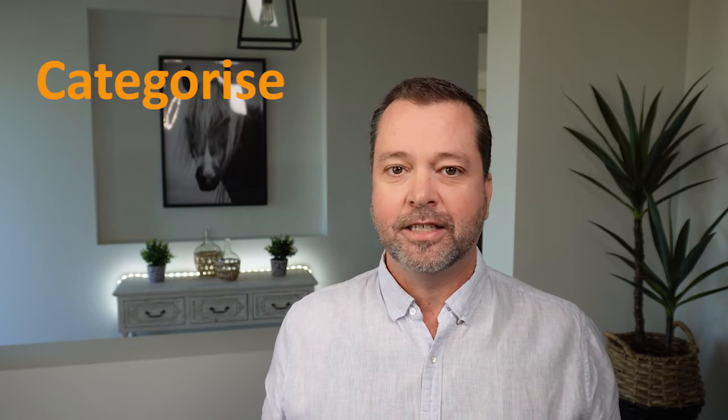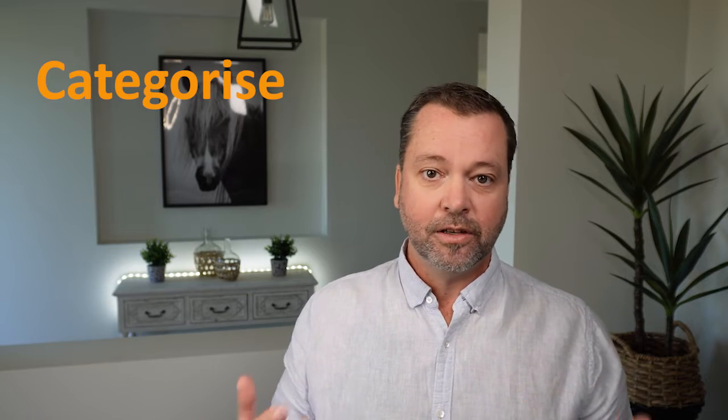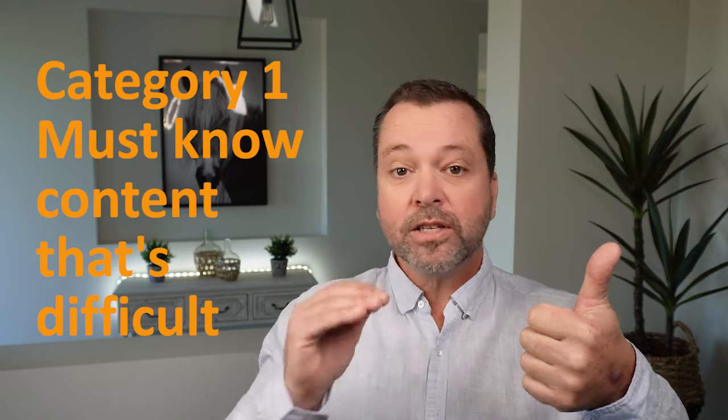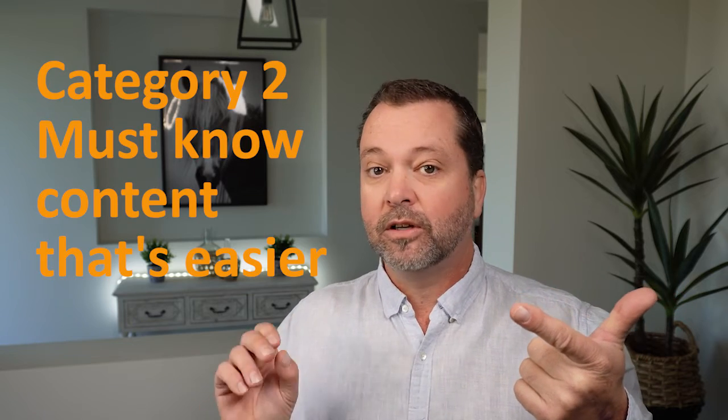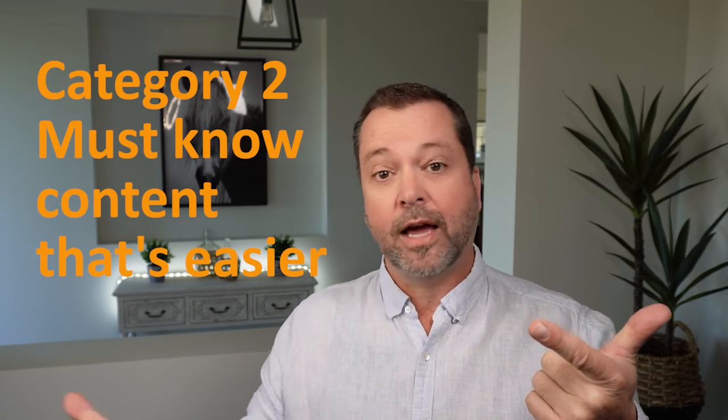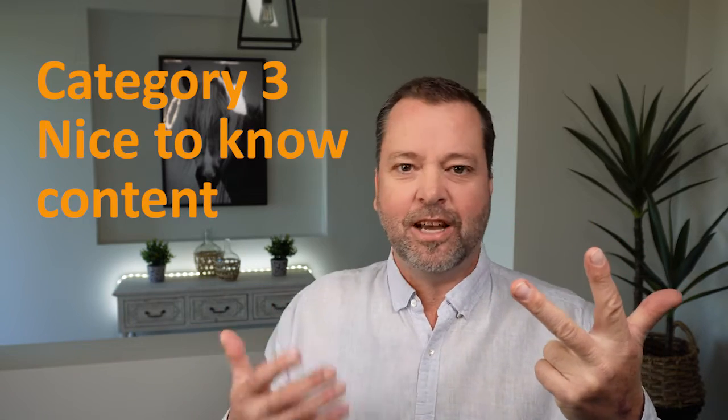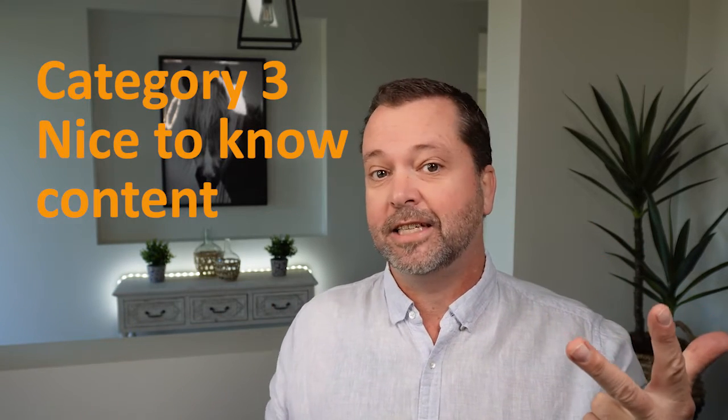For me, once I've put my content into bite-sized chunks, what I want to then do is categorise it. So what I do is consider the content in these three categories. Category 1 is must-know content, but I know the students often have difficulty grasping it. Category 2 is must-know content, but the students grasp it without too much input. And then category 3 is that nice-to-know information that students just need to be aware of.